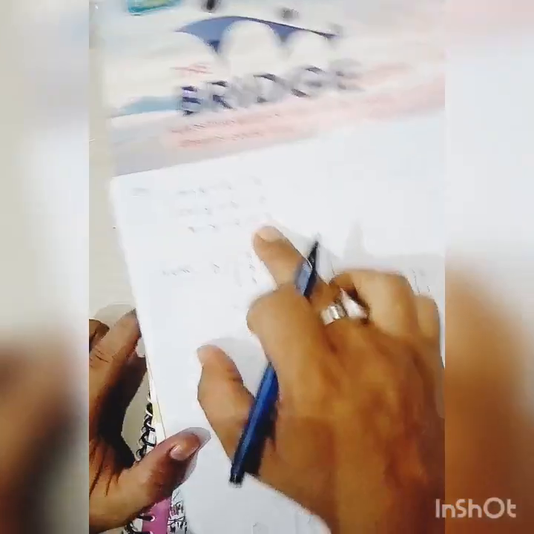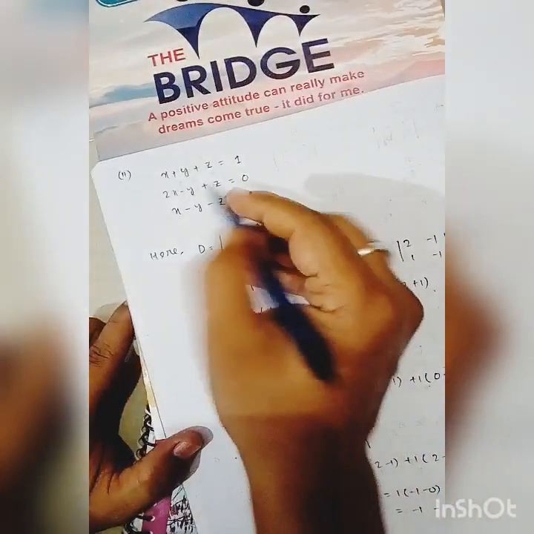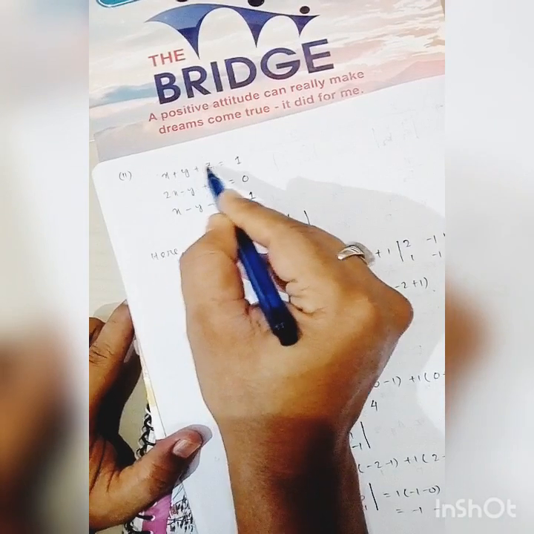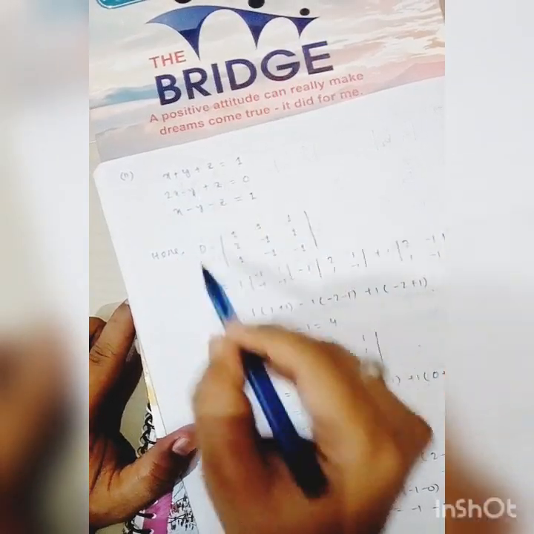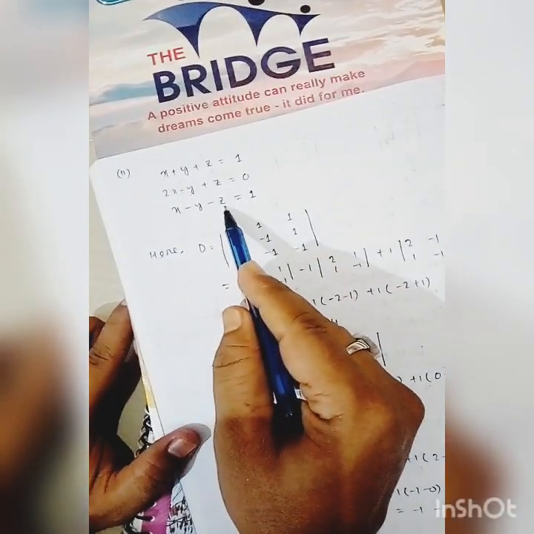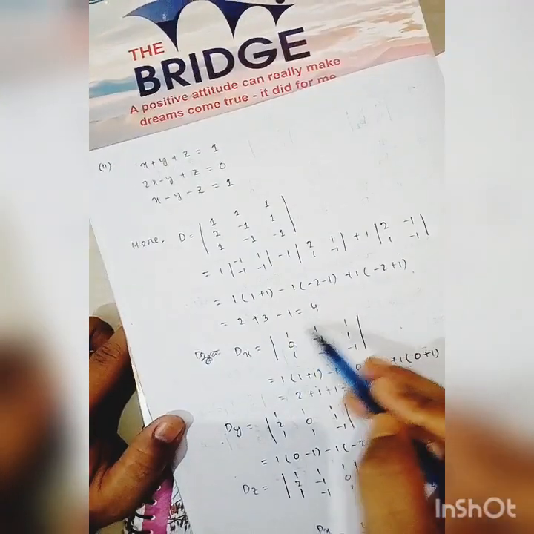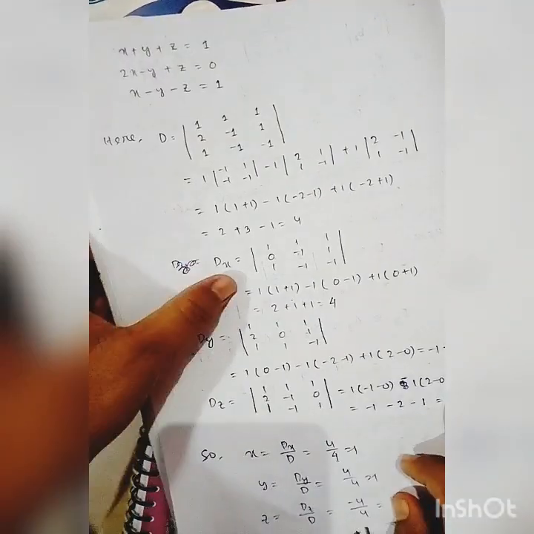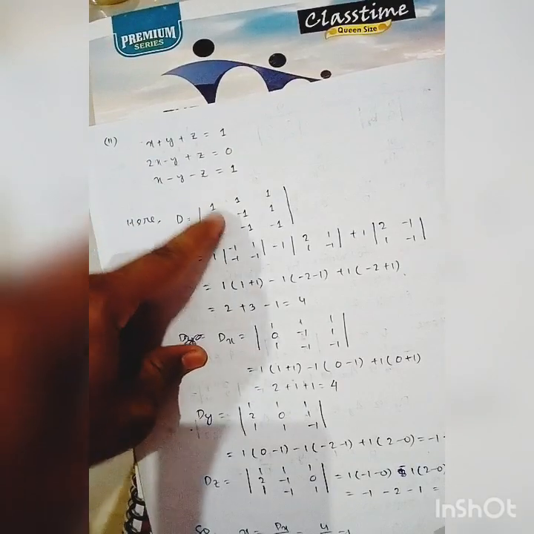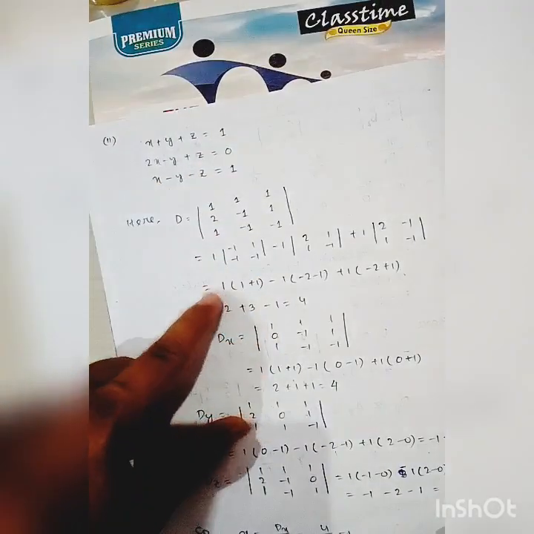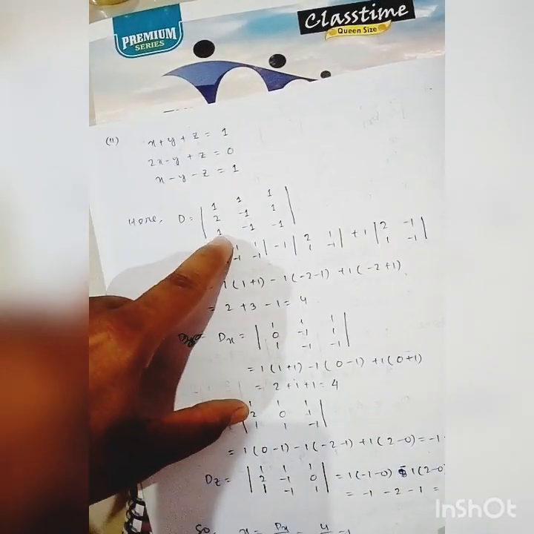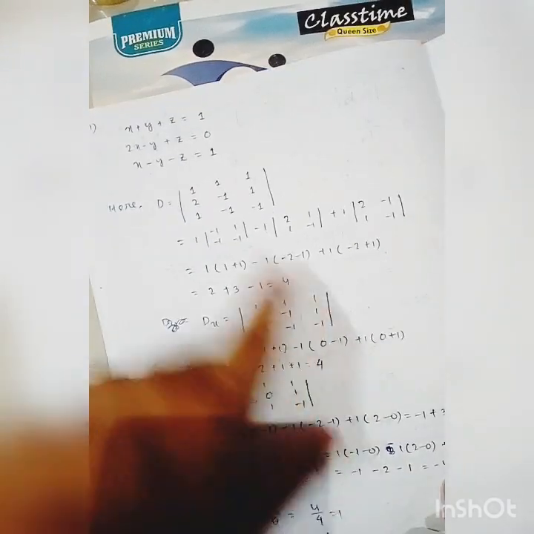Suppose we take another example. Here D equals the determinant of the coefficient matrix 1 1 1, 2 minus 1 1, 1 minus 1 minus 1. Now you solve it, the determinant equals 4. Again, to find Dx, we have to eliminate column 1 and replace it with the constants, that is 1 0 1, and the remaining is the same as in D.